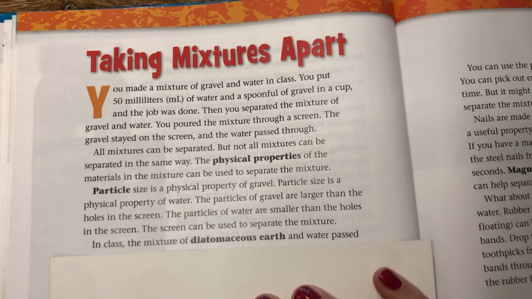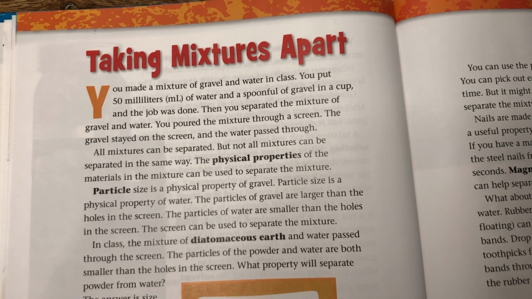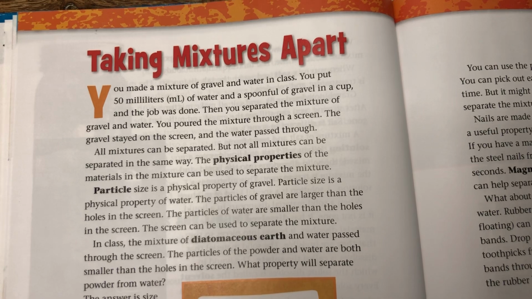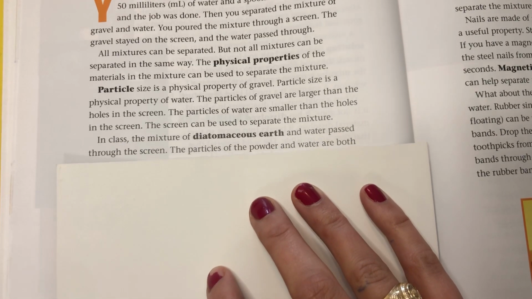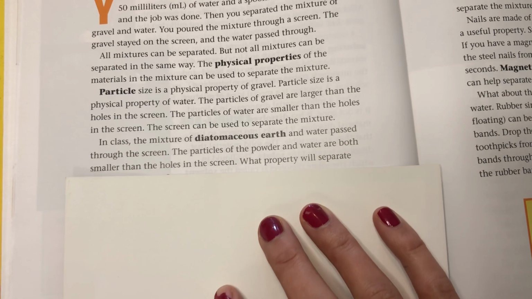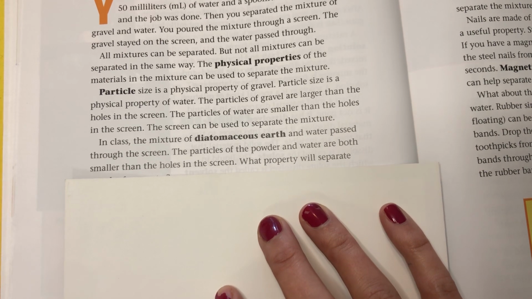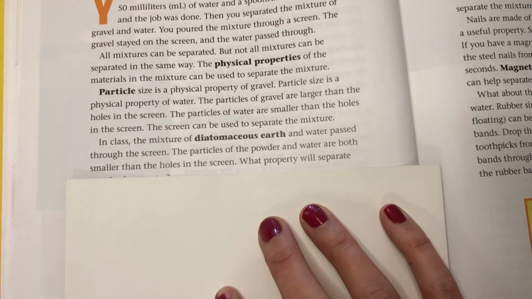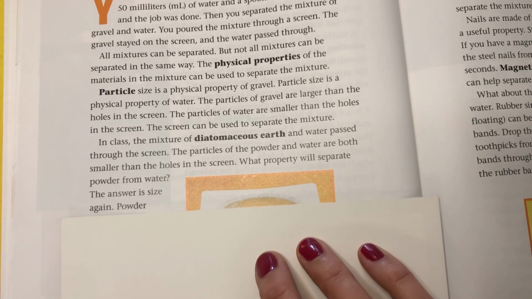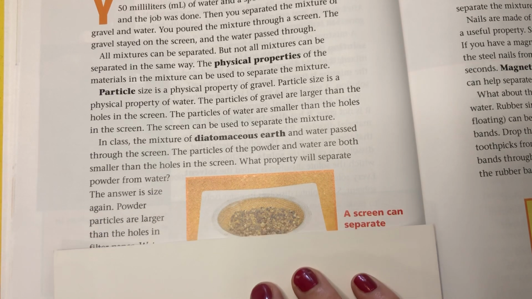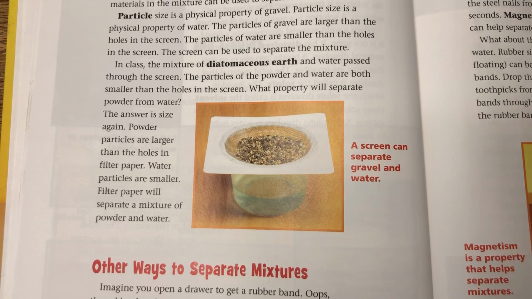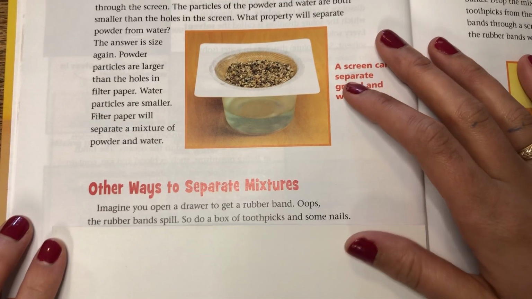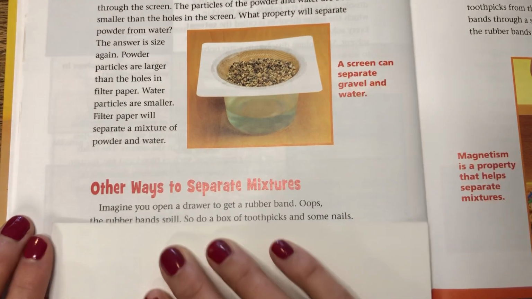In class, the diatomaceous earth, which is just a fancy way of saying a bunch of different gravel types together, and water pass through the screen. The particles of the powder and water are both smaller than the holes in the screen. What property will separate powder from water? The answer is size again. Powder particles are larger than the holes in the filter paper. Water particles are smaller. Filter paper will separate a mixture of powder and water. So we could do that possibly with the powdered milk, right?